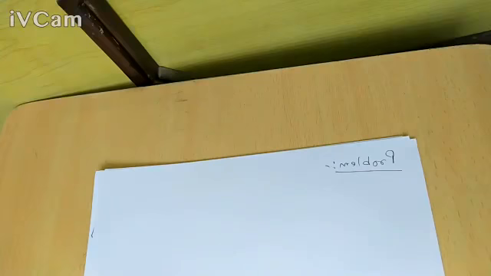Hello. Hello. Can you hear me? Just chat in the chat box, or you can directly unmute yourself and let me know. Can you see the problem properly? That is the written problem, right? Can you see the screen?